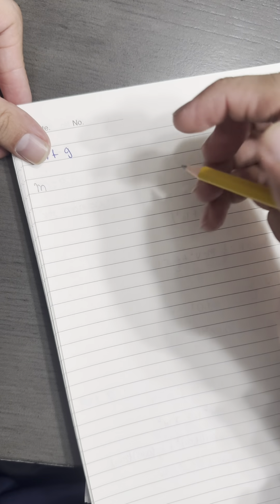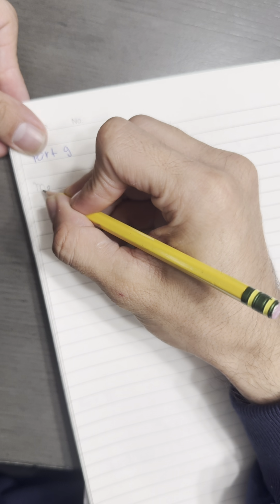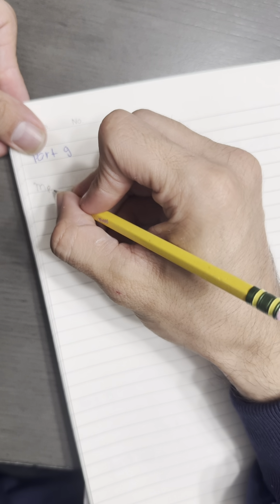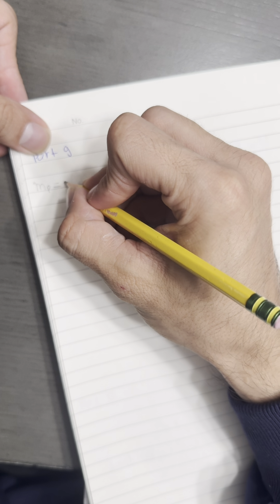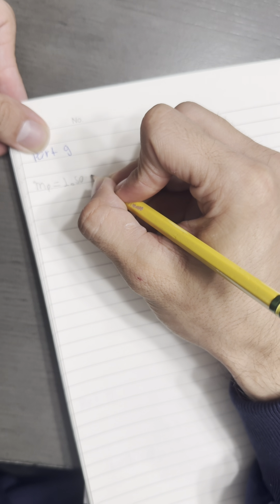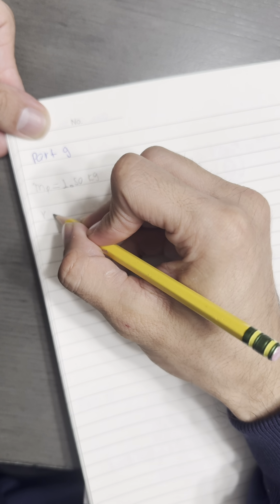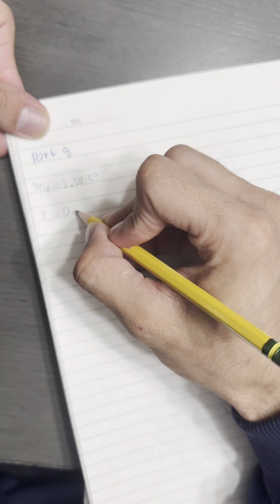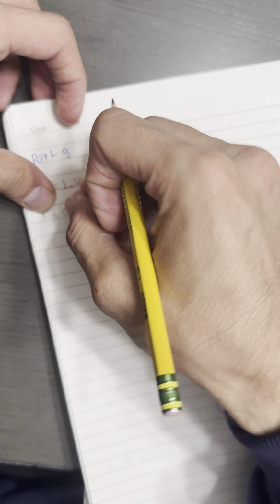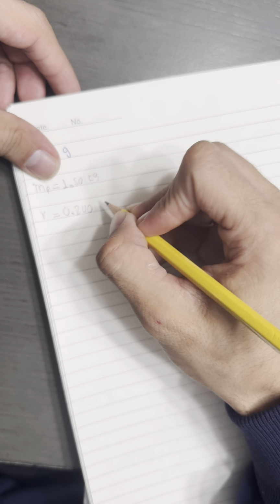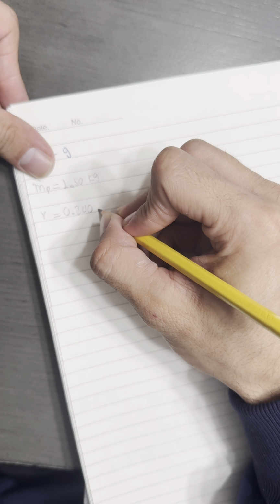For part G, the mass of the pulley, we're going to mark the mass with P so that we know it's the pulley. It's equal to 1.50 kilograms. We have a radius, which is equal to 0.240 meters.